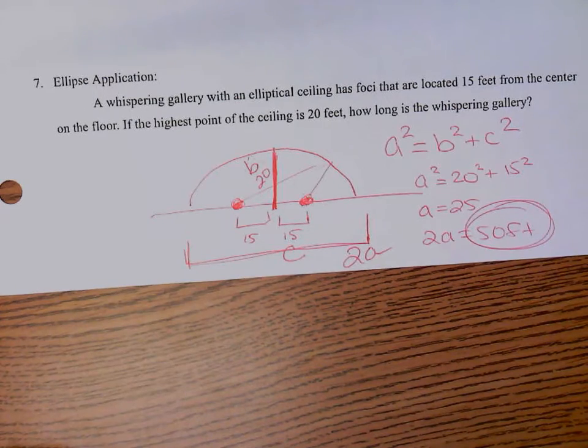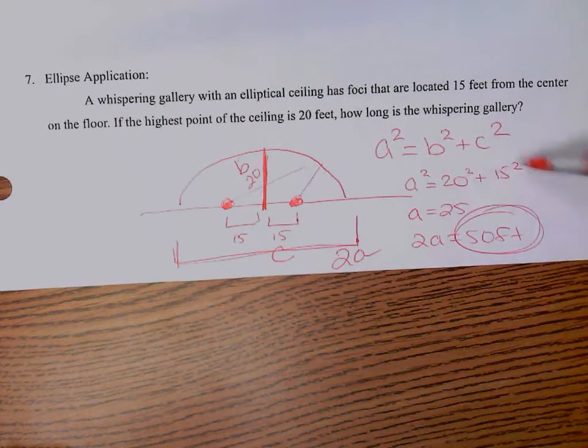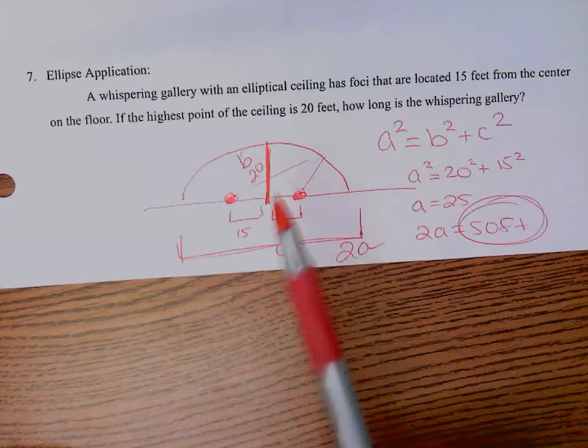All right. So I ended up getting 25 as A because I took the square root of 625, and then 50 as the total length. Does that make sense? So just orienting a picture with an ellipse.